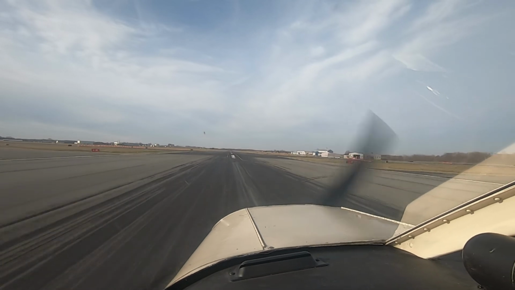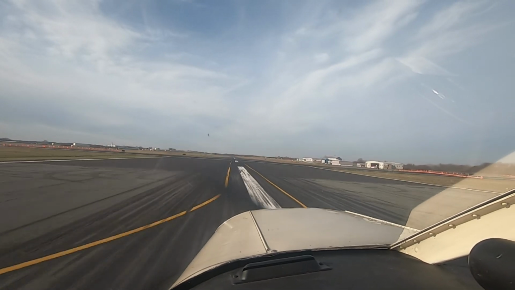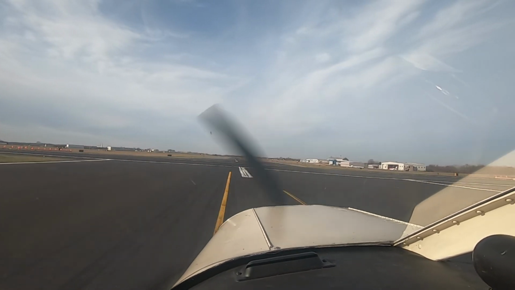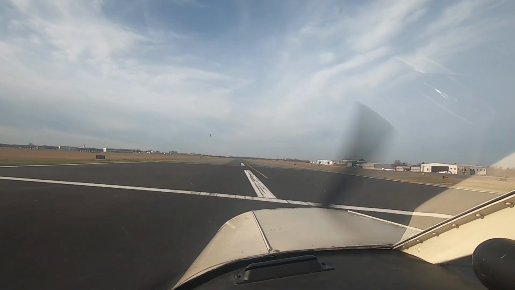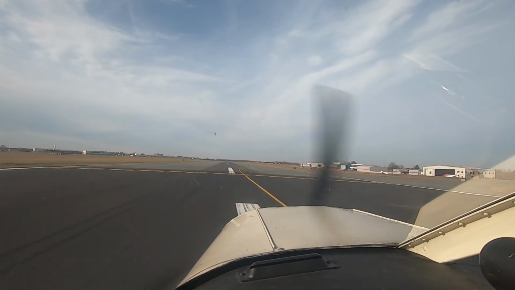Okay, that's right for 27. We have traffic. Okay, then after you touch down, the tower will tell you where to exit. So as a rule of thumb, expect to make one of the first turnoffs.